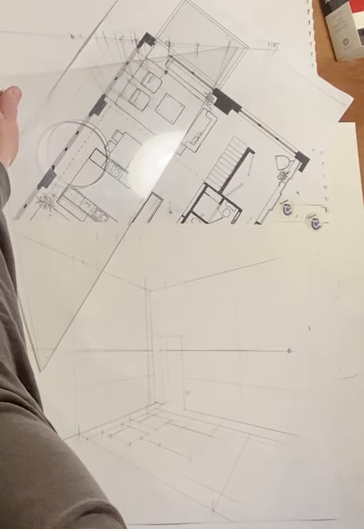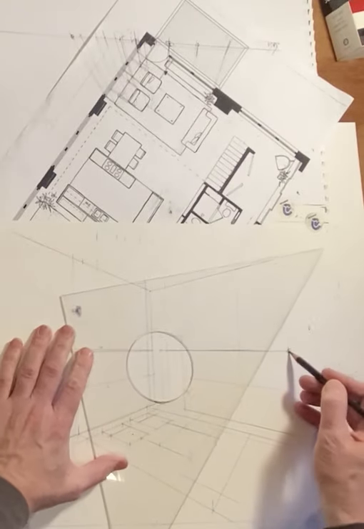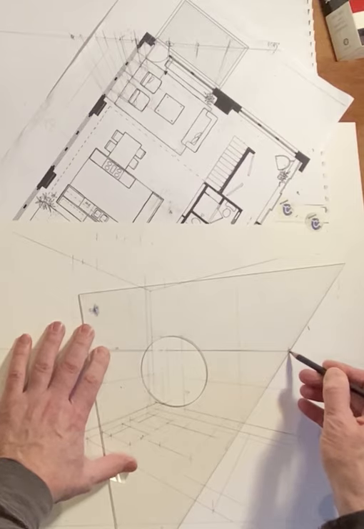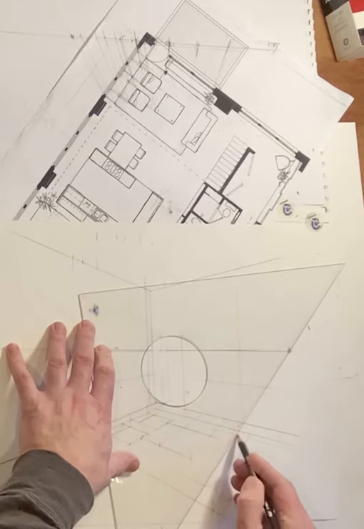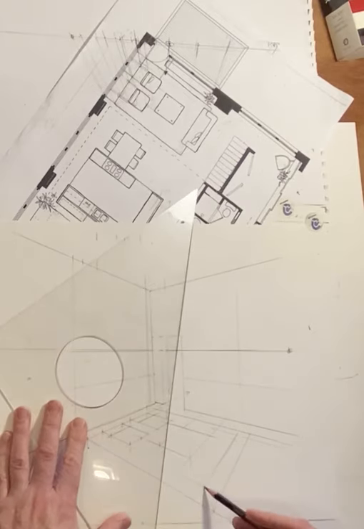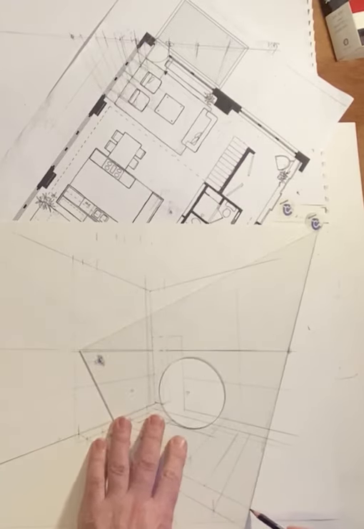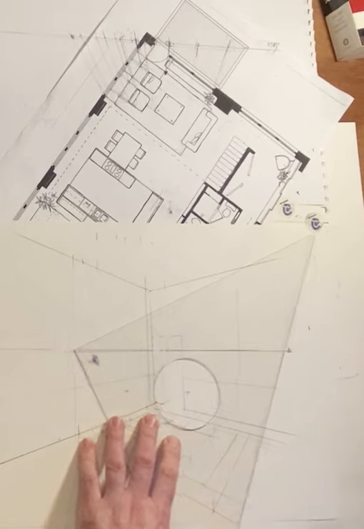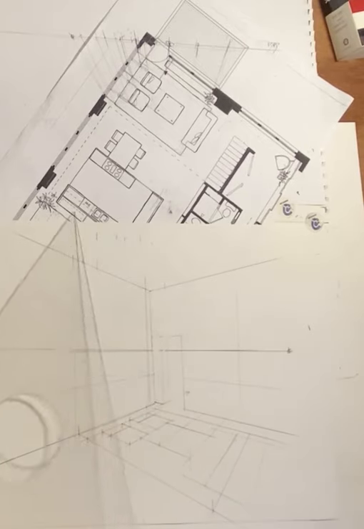Here, it just sits on the front. So I'm going to just approximate that that's where the front is. And there's a little bit more off, so that it's like that.